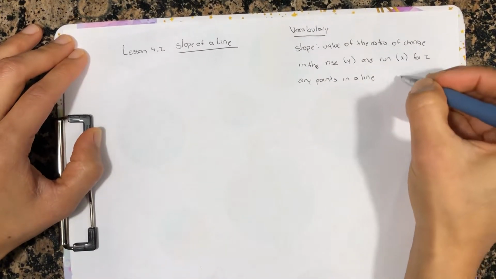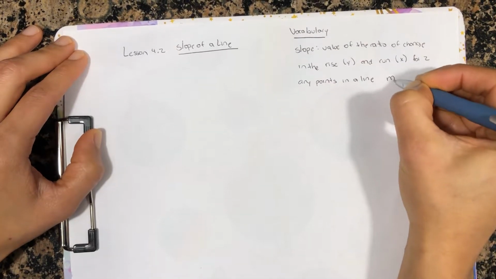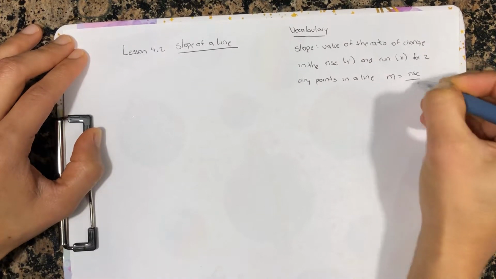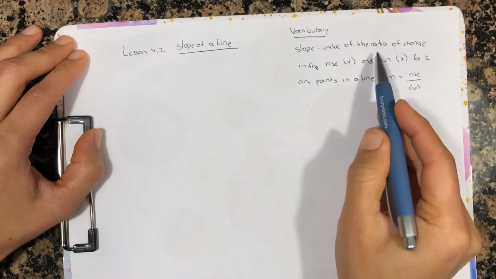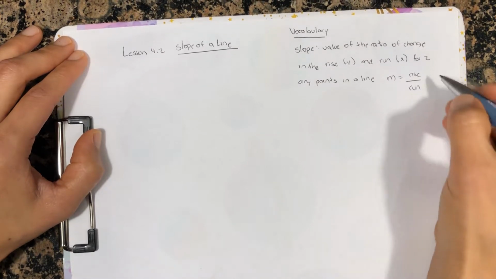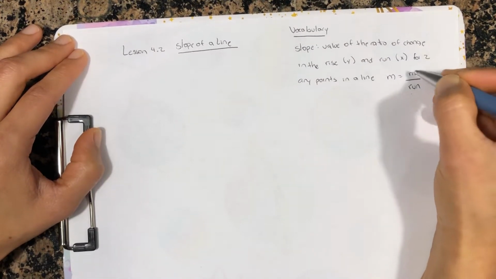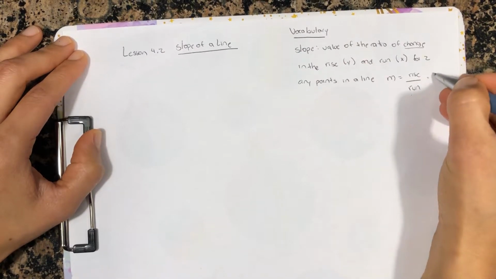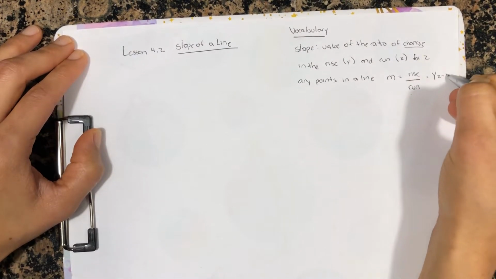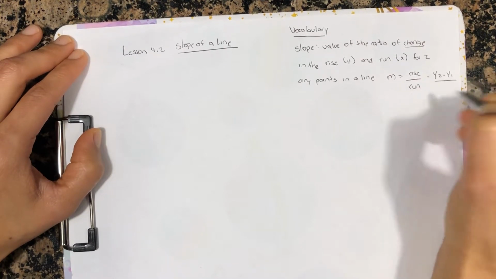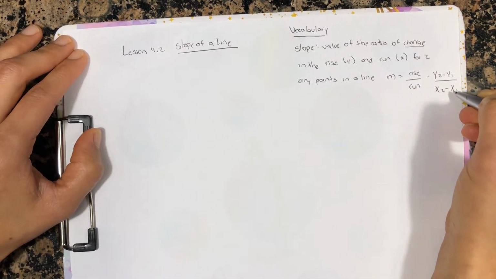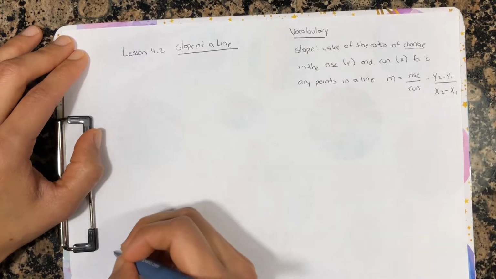So a slope, we will use that letter M for slope, is equal to rise over run, because it's the ratio, right? A ratio is a fraction, and rise is equal to the change of y. See the change. So I'm going to put y2 minus y1 over x2 minus x1. This will be the change in y divided by the change in x. Let's see an example.